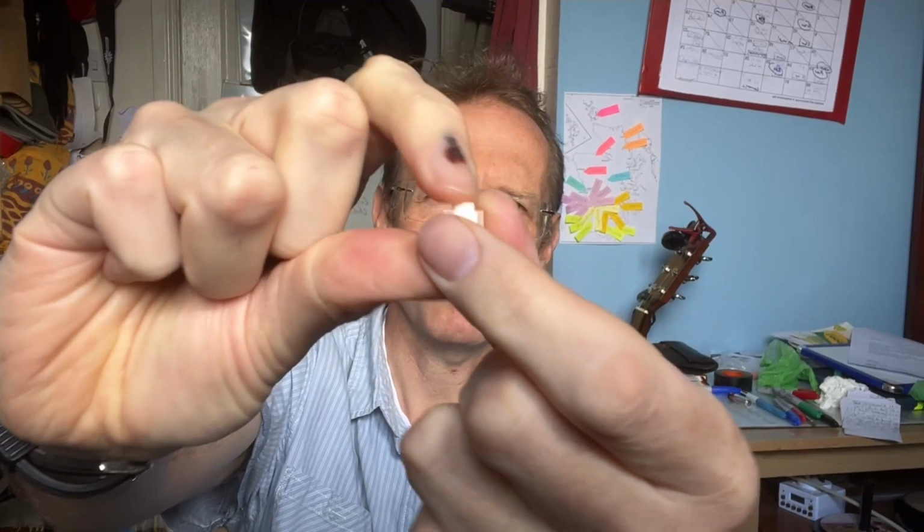So I've got here a bit of Lego. I hope you can see that. There we go. In classic Lego, the smallest bit that you can get is a 1x1, isn't it? That's the basic building block for Lego. You can't really get any smaller than that.